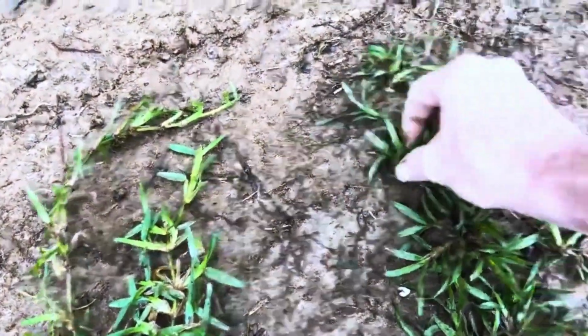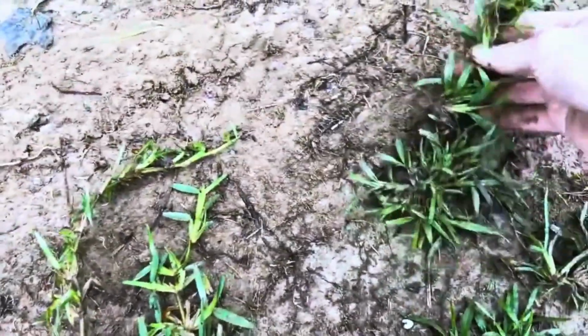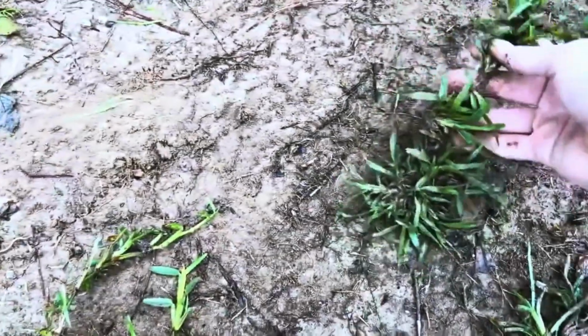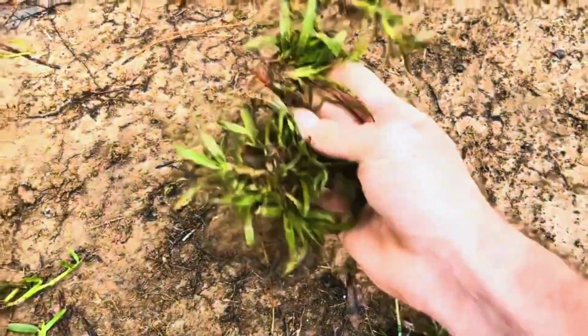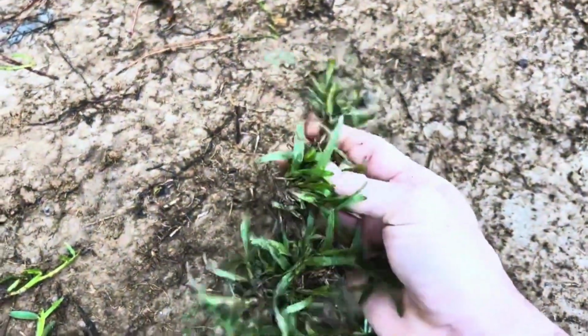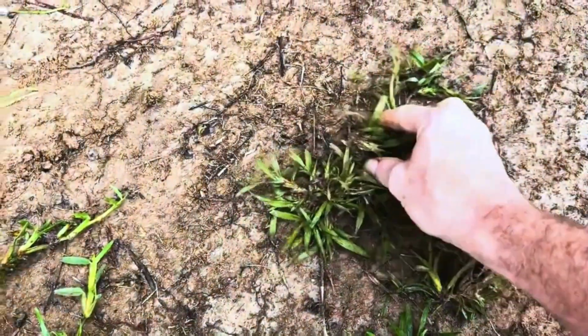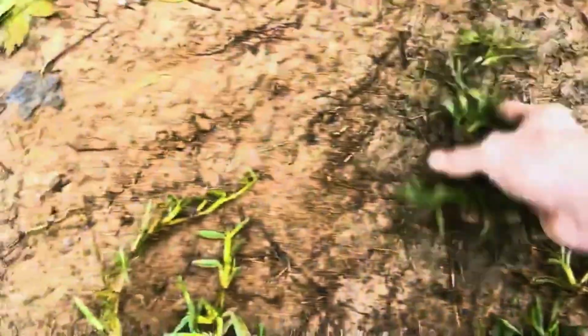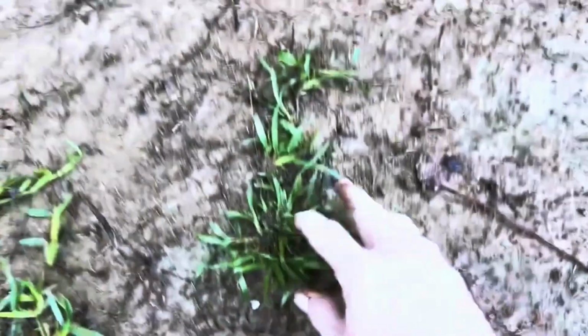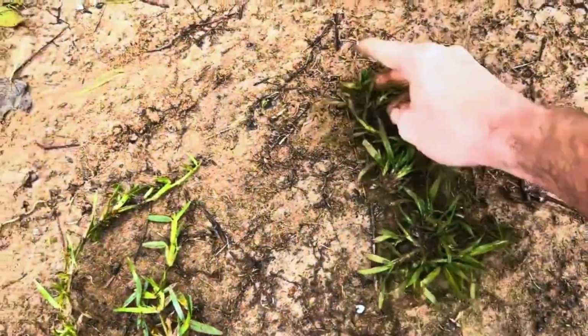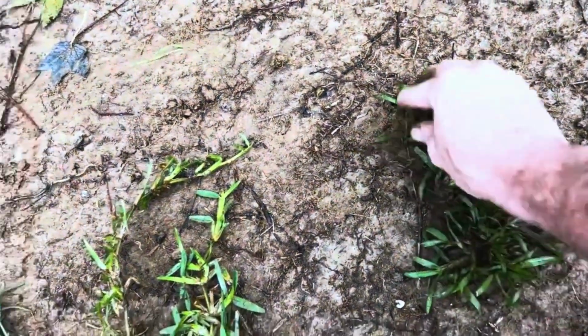I was able to get these three up, but even these that I pulled up, it was so bunched up at each node, at each inner node, that I thought it was very significant and very distinguishable from the other grass types.